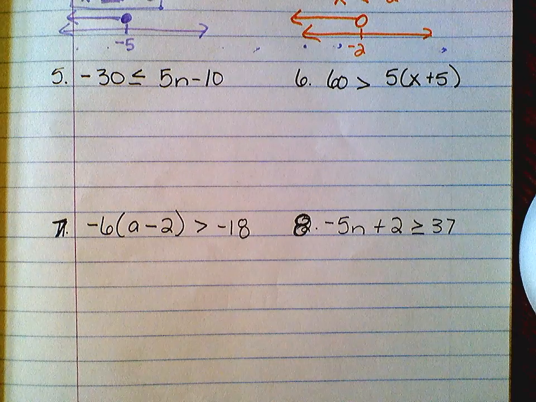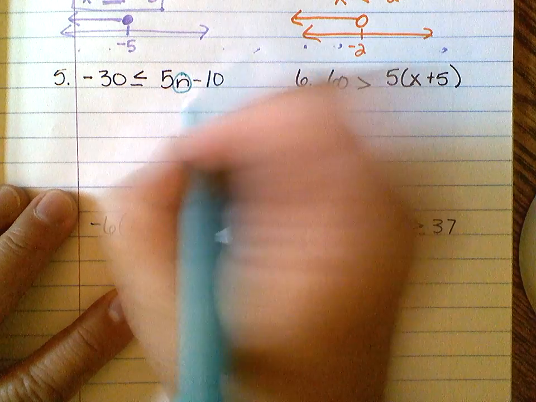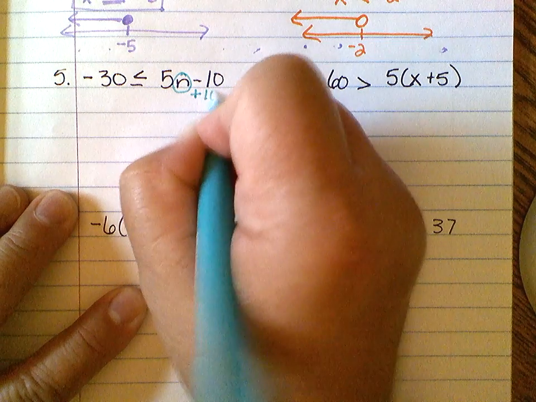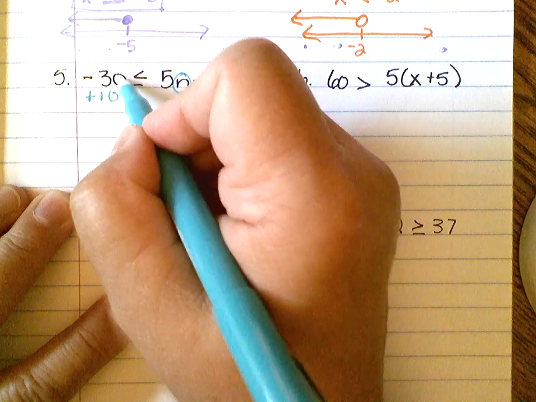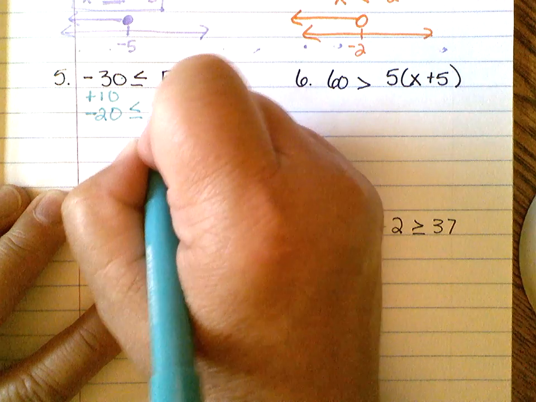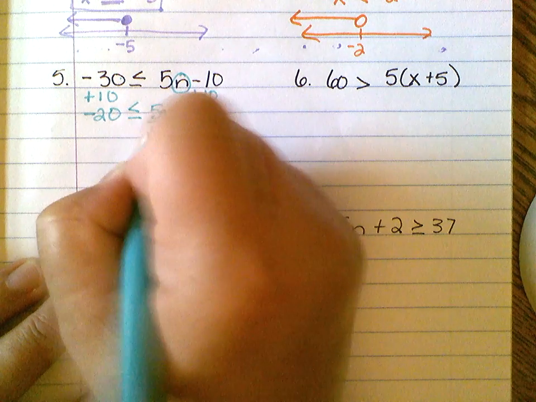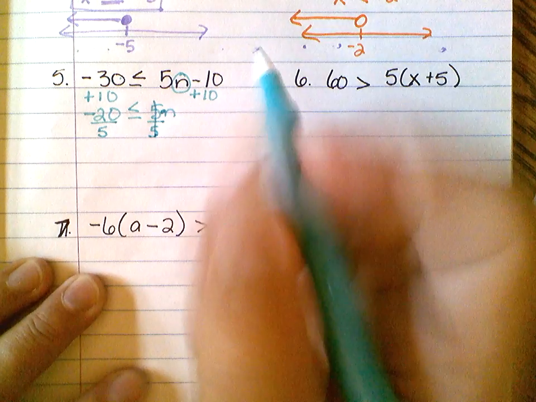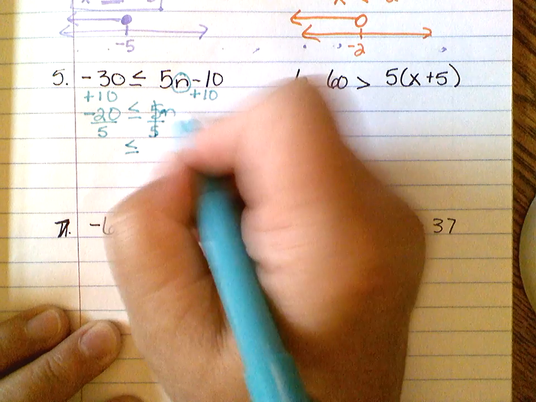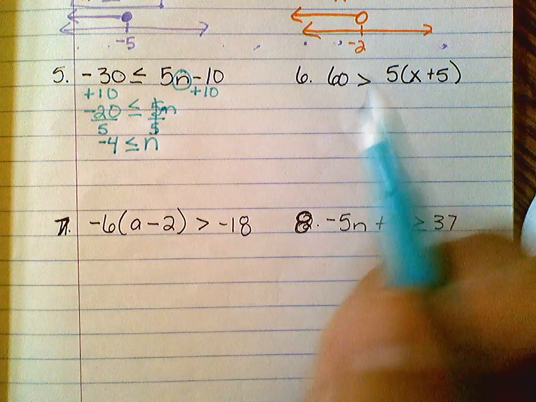All right, now we're going to get into some two-step and some multi-step. So here's my variable. The first thing I have to do is undo subtraction by the opposite, which is add. Negative 30 plus 10 is negative 20. Bring down less than or equal to 5n. Then this is multiplication, so I will divide both sides by the 5. Again, I'm dividing by a positive, so I will not flip that symbol for division. Negative 20 divided by 5 is negative 4.